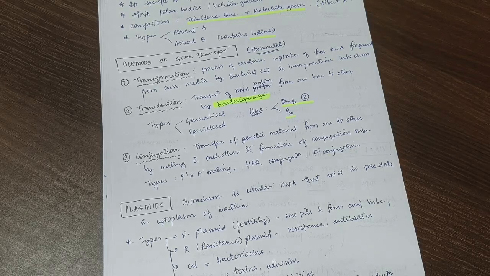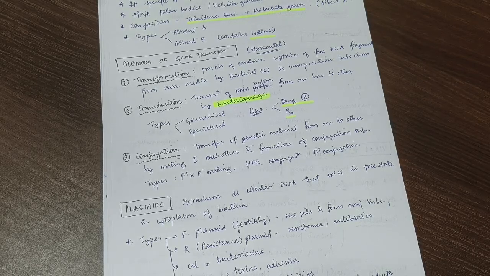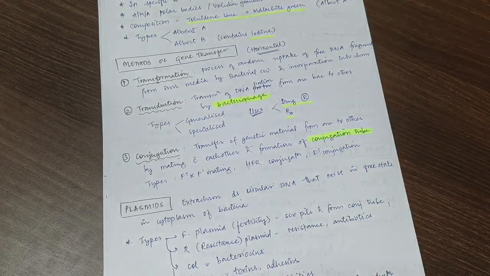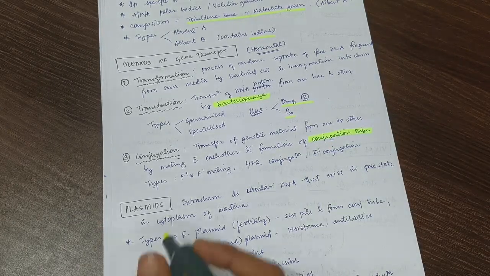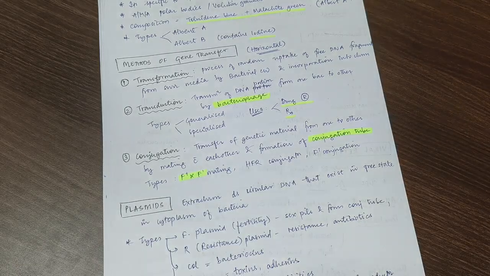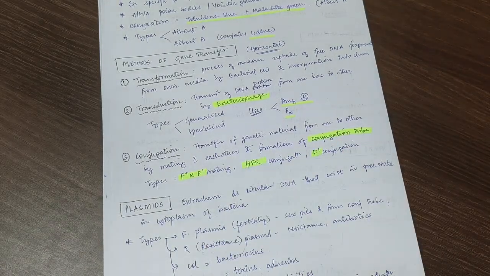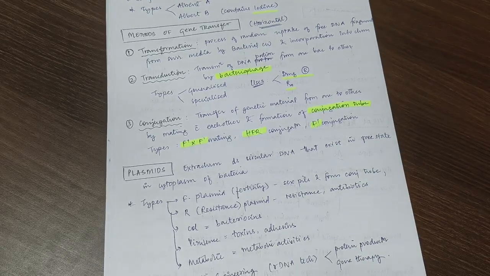Conjugation: transfer of genetic material from one cell to another by mating with each other. One cell will mate with the other cell, and there is a formation of a conjugation tube in between them. What are the types? F plus into F minus mating, then HFR conjugation, then F dash. These are the three things you are going to remember.